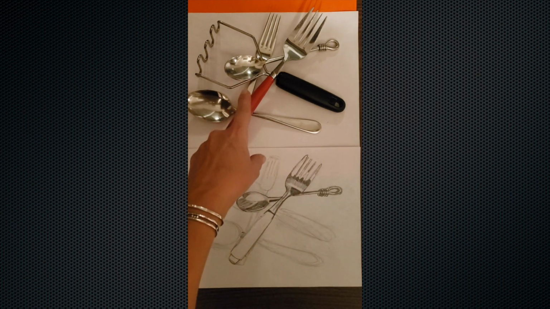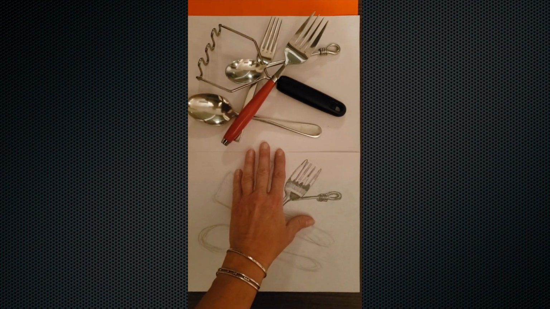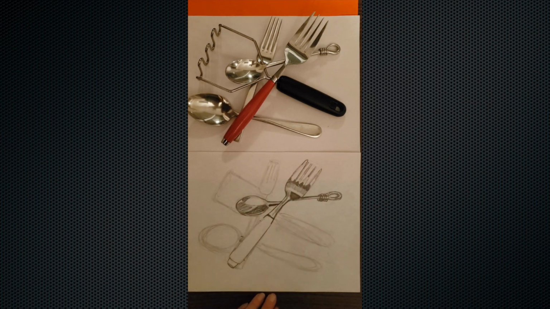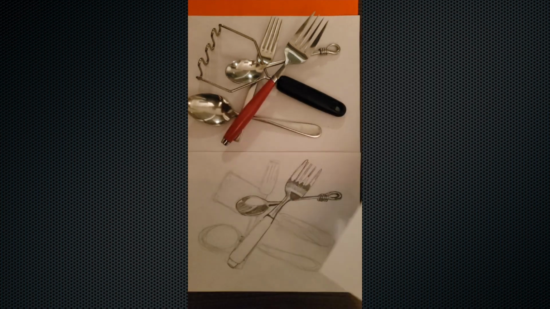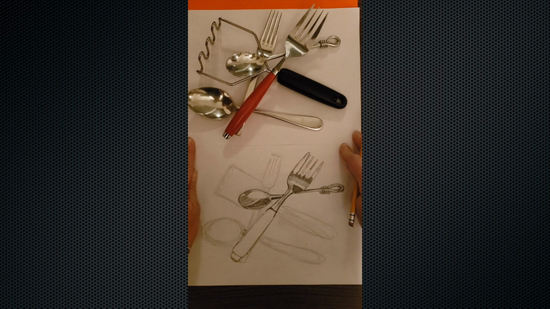And I'm looking at my arrangement of my objects, my still life, and making observations, and then I am trying to duplicate what I see here on my drawing. I'm using my value scale, and I'm thinking about how I can create lights and darks. I'm creating contrast when I place a lighter value next to a darker value, or even a mid-range gray value.